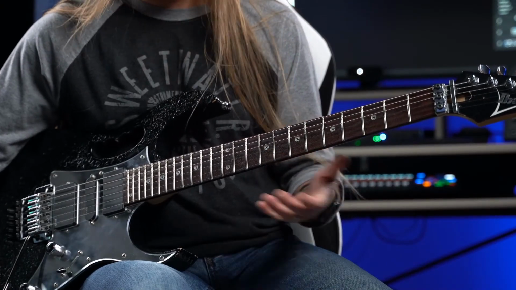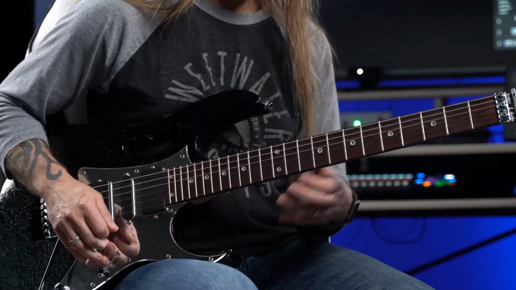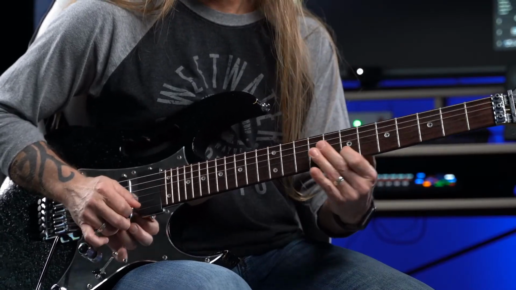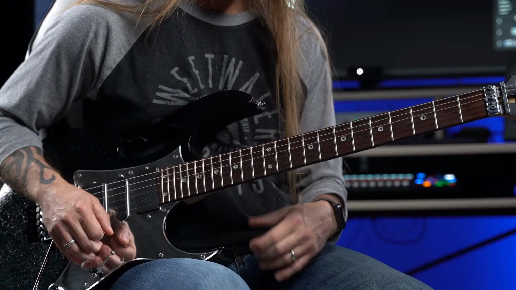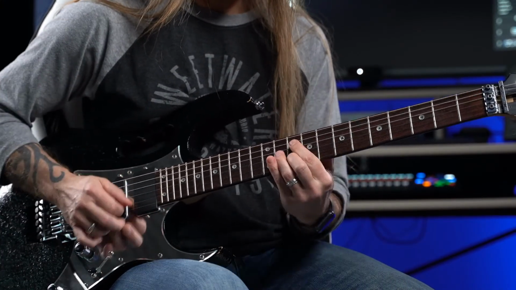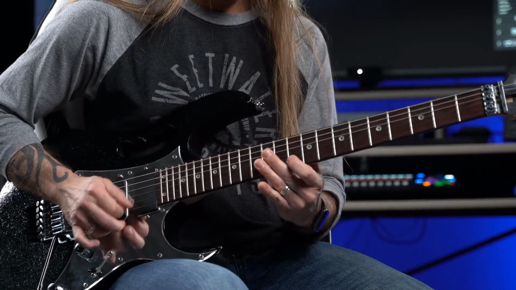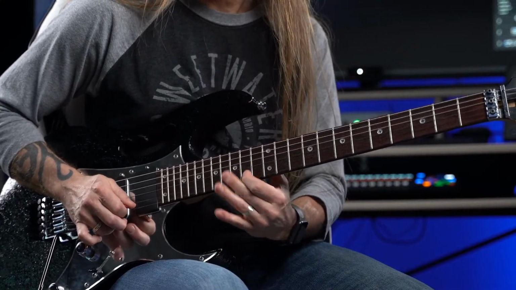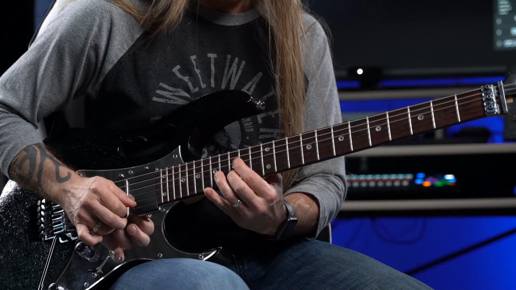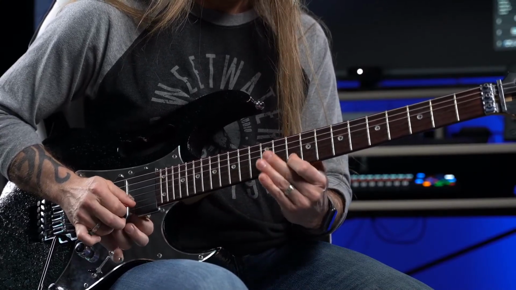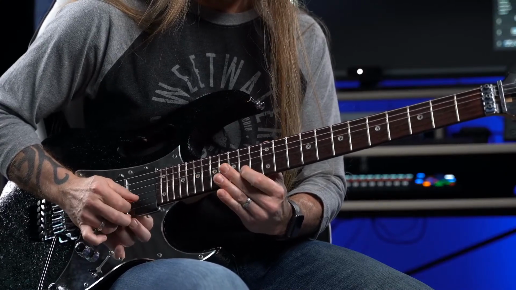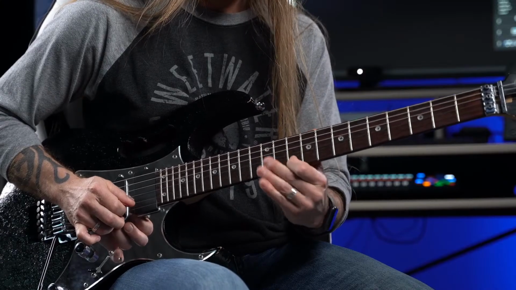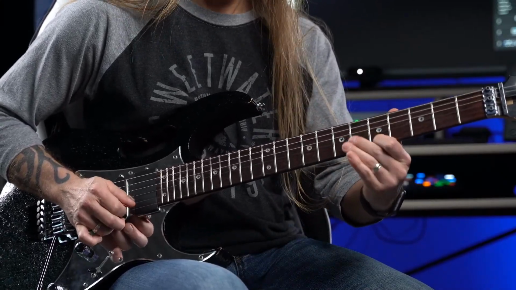Okay, so let's add some dynamics and stuff, just looking at some different things we can do with this. Just kind of keep building this out as we go.